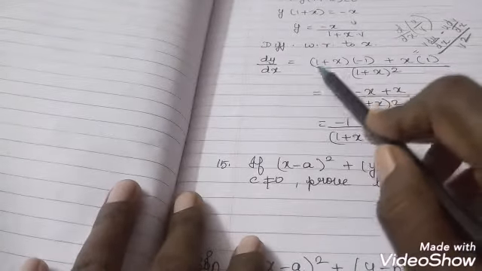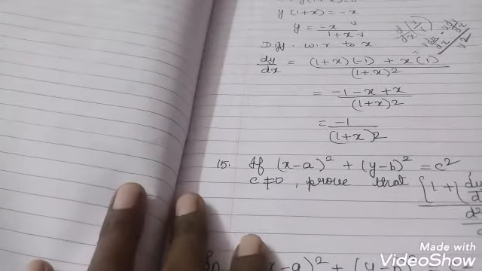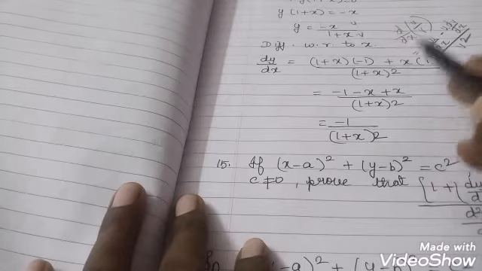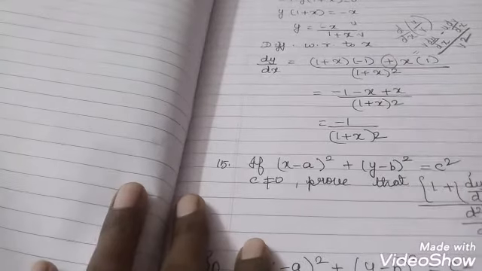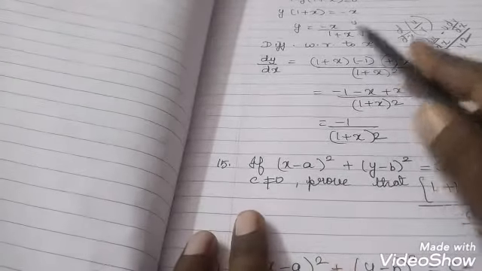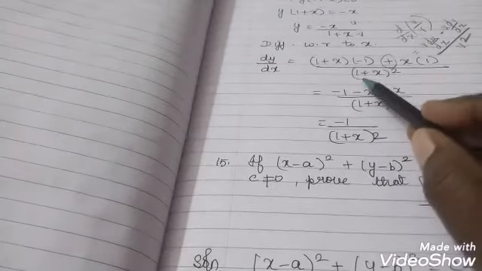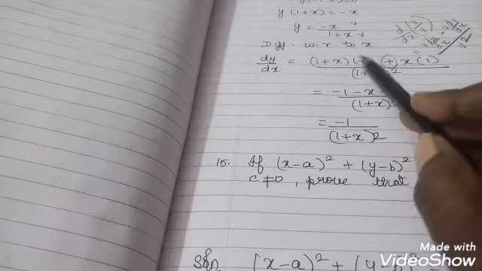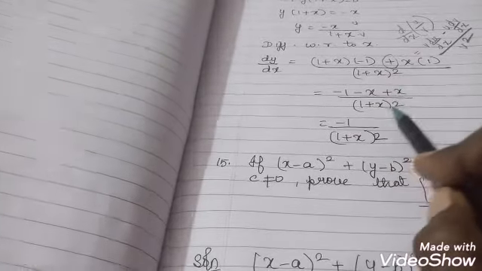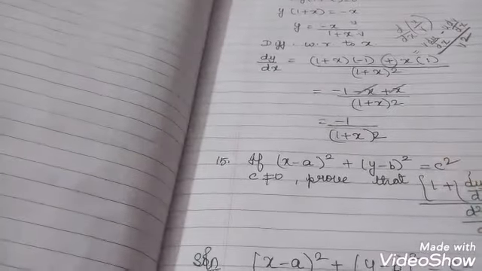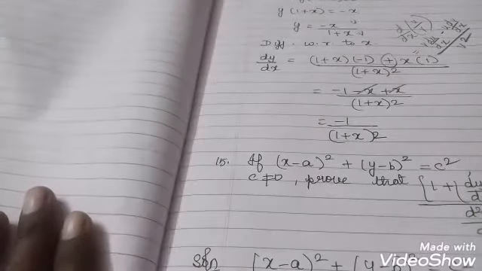So dy by dx is equal to 1 plus x into differentiation of minus x. What will you get? It's minus 1 plus x into, so why do I write plus x here? Because already you have a minus sign. Minus of minus will be nothing but plus x into differentiation of the denominator, which is 1, divided by 1 plus x the whole squared. Now multiply it. What will you get? Minus 1 minus x plus x divided by 1 plus x the whole square. So your minus x and plus x get cancelled. It is minus 1 divided by 1 plus x the whole squared.